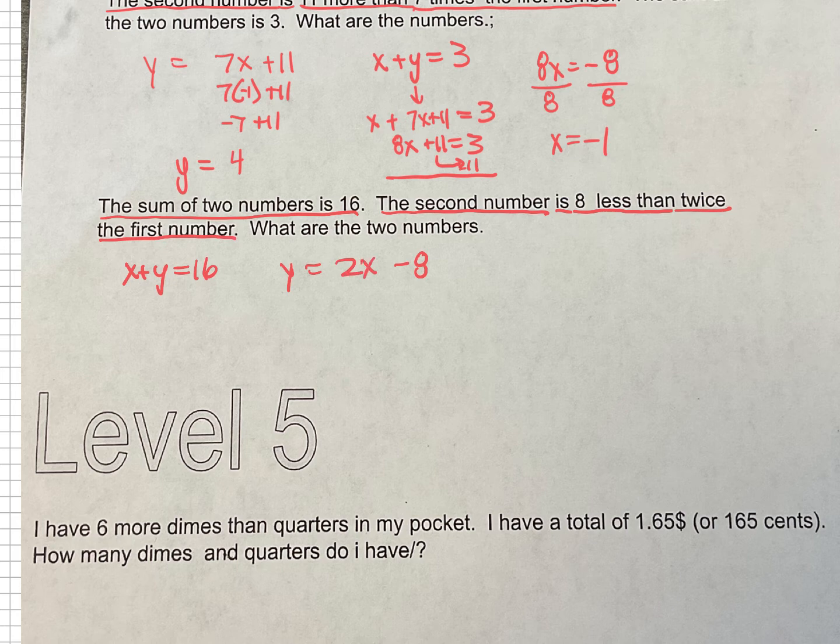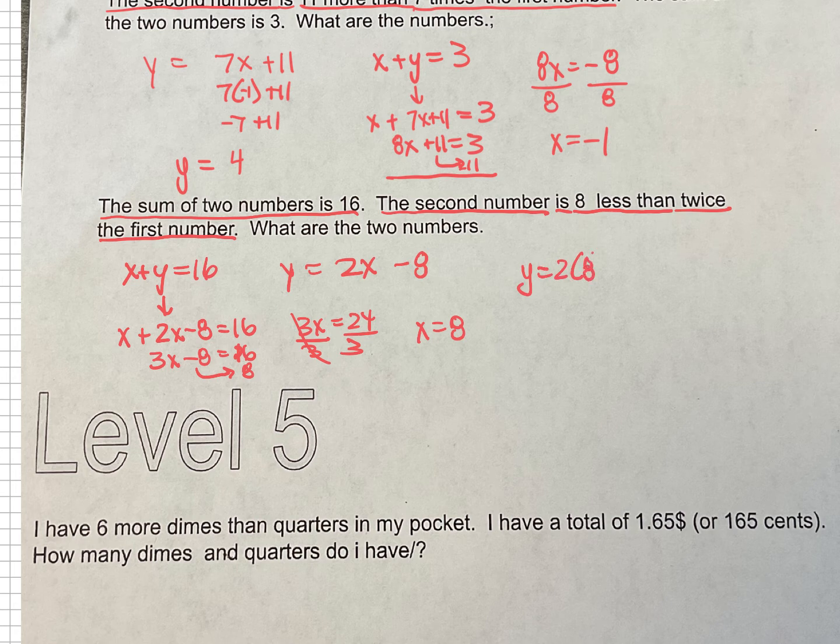Okay, so y is 2x minus 8, so I'm going to take out this y and plug in x plus 2x minus 8 equals 16. So 3x minus 8 equals 16. I'm going to add 8 to the other side. I'm going to get 3x equals 24. I'm going to divide by 3. I'm going to get x equals 8. And y equals 2 times 8 now minus 8. Y equals 16 minus 8. Y also equals 8.